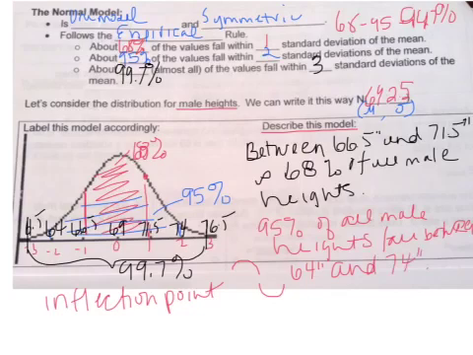Now, to finish this off, you need to go back and do 99.7%. So 99.7% of all, and you can continue on with your statement to finish that off. I'm running out of room. Okay, we have more with this in just a minute.